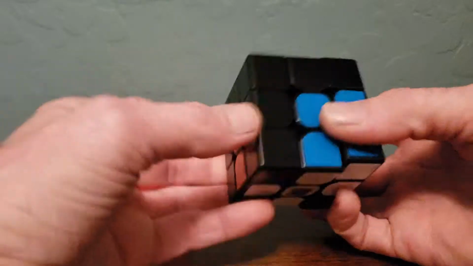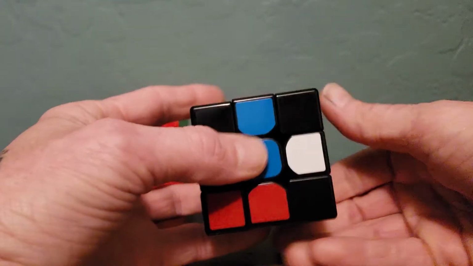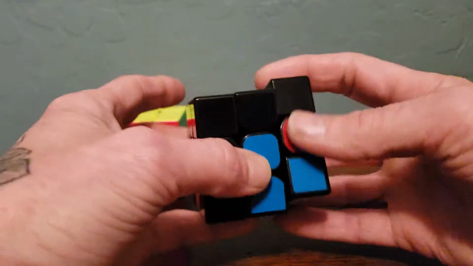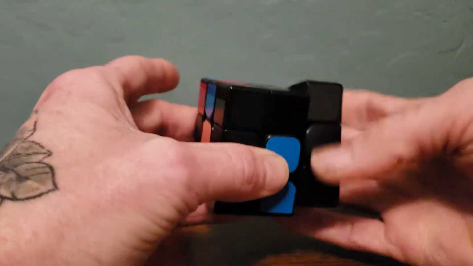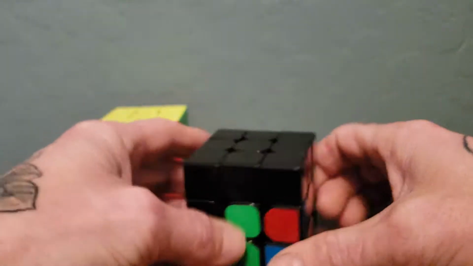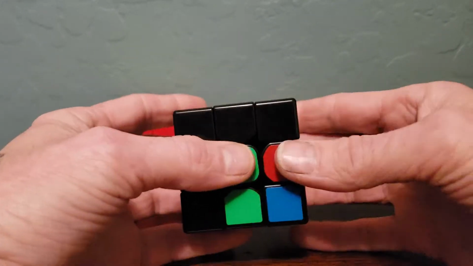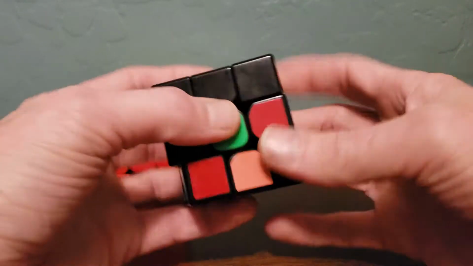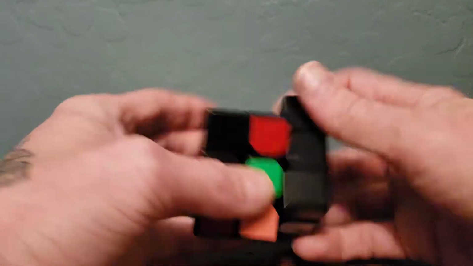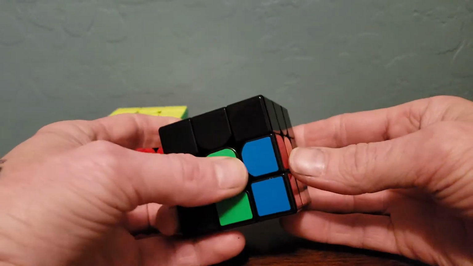And then with the opposite one, depending on what you're doing, it's never a bad idea to just make this a better case and let it sit there.